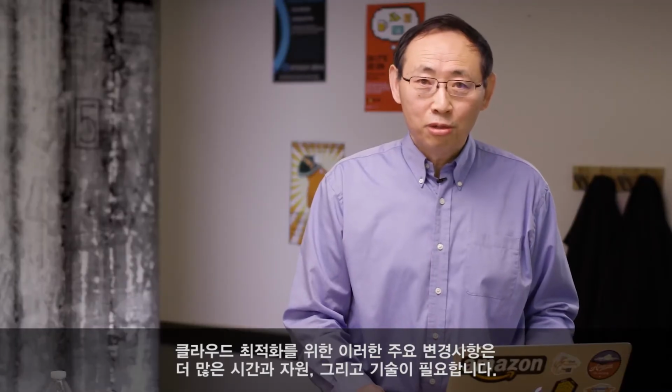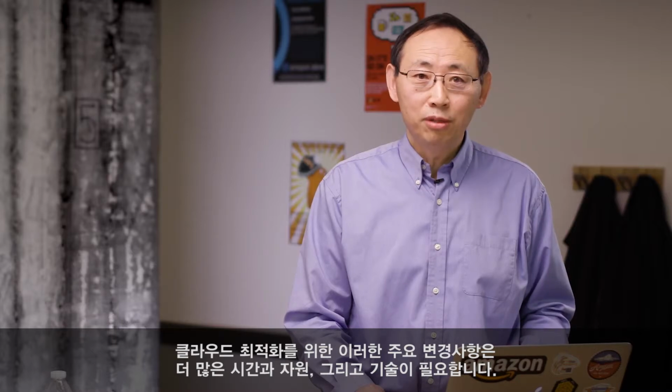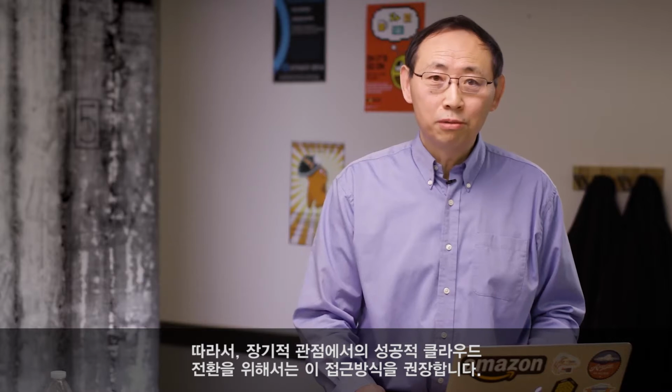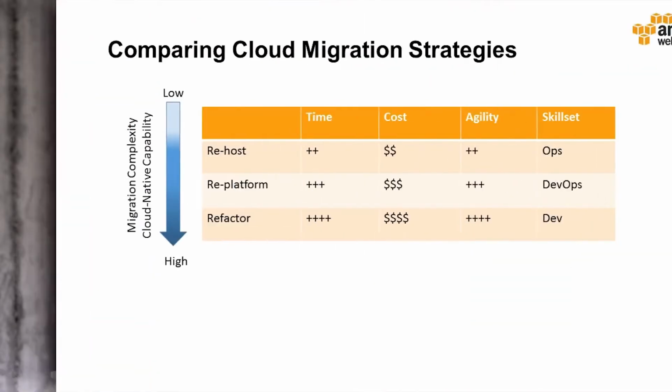These major changes towards cloud-native capabilities require more time, resources, and skills. Once migrated to the AWS cloud, the payoff is substantially significant. Therefore, we recommend this migration approach for successful cloud transition in the long run.